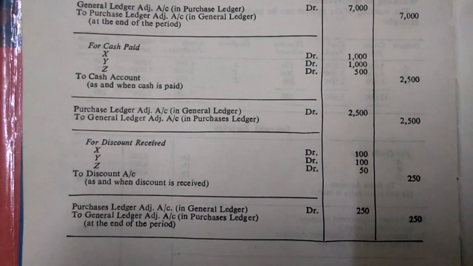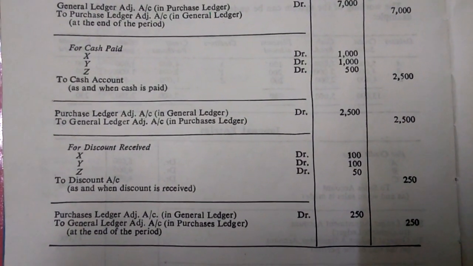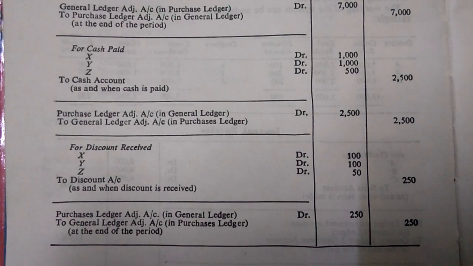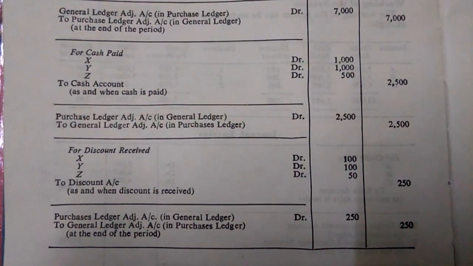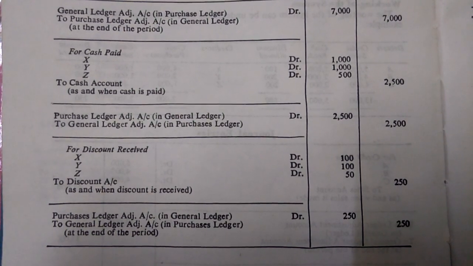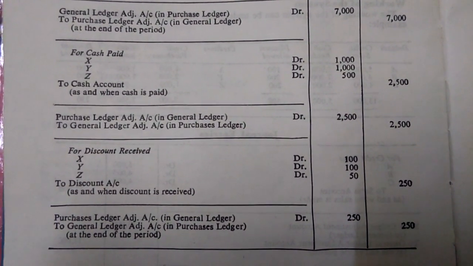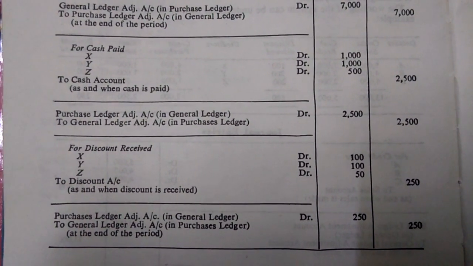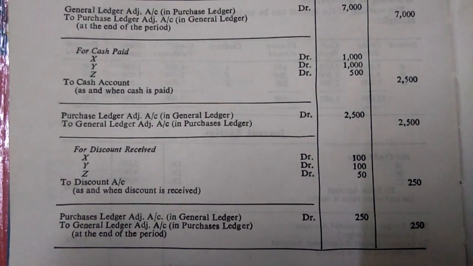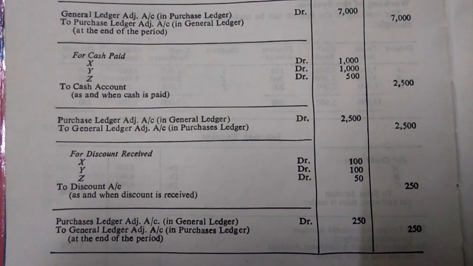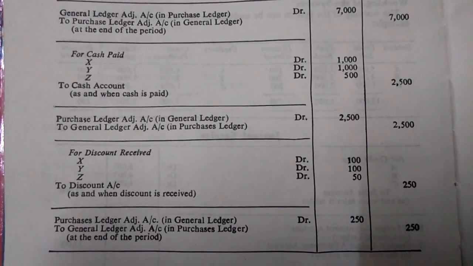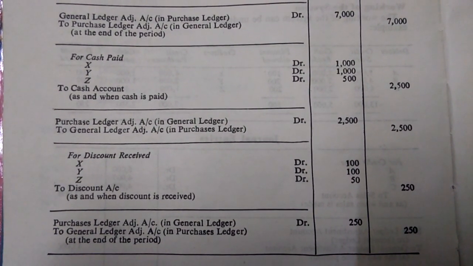And discount received, X account debit, Y account debit, Z account debit 100, 150 to discount account 250, and finally transfer to the self balancing system. Purchases ledger adjustment account debit to general ledger adjustment account 250, 250.